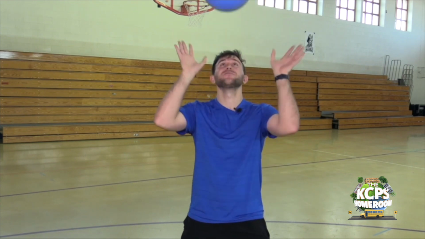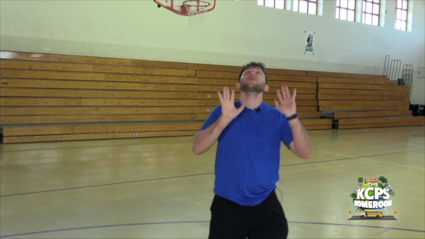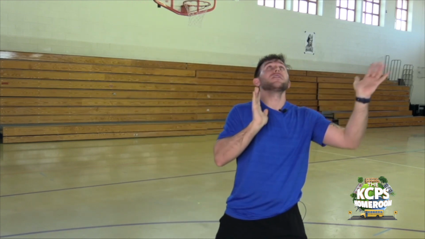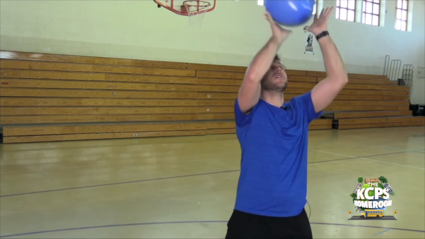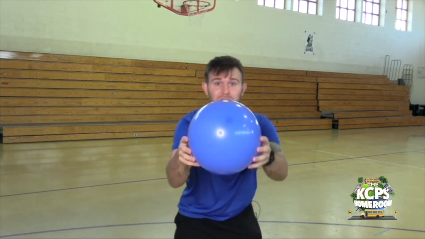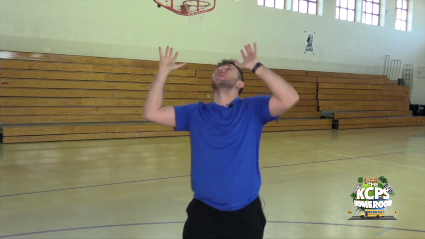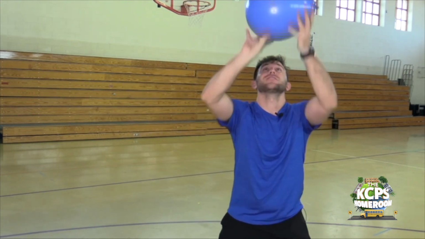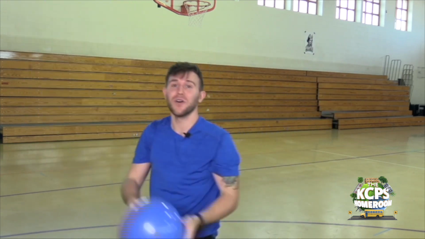Here we go. Nice job. Keep it in a single area. Good job. And usually if the balloon's a little bit bigger, it's going to come down just a little bit slower. Let's try it again. I got out of spot. Keep it up. Nice job. Nice job. Keep it up, boys and girls. You're doing an awesome job at home.